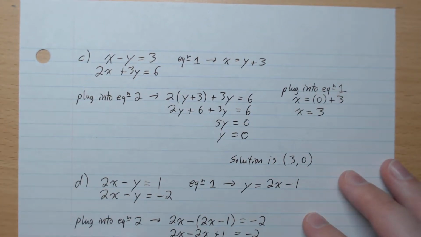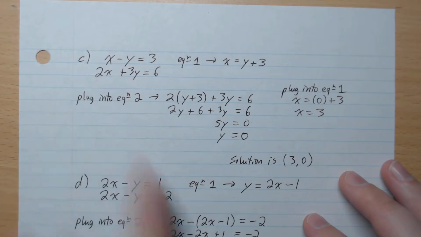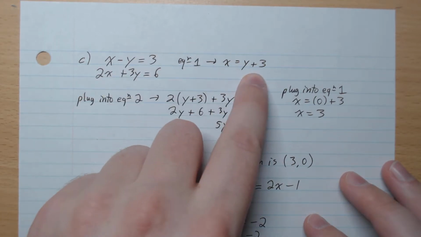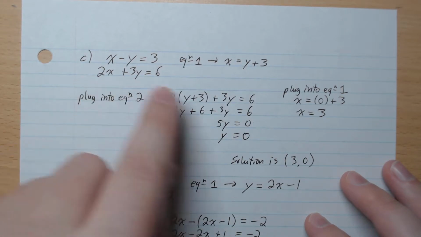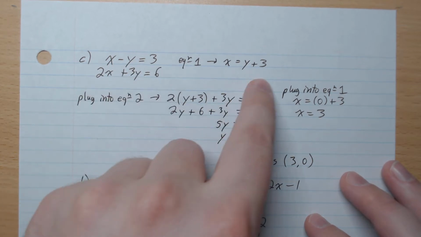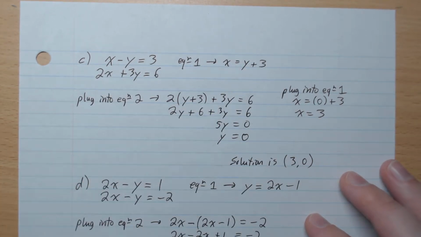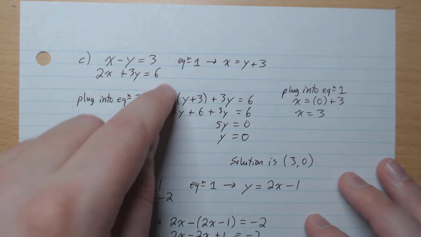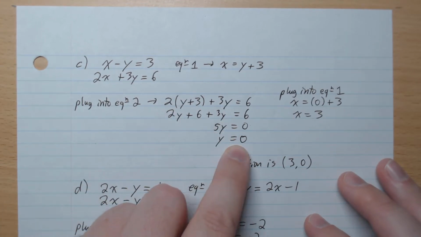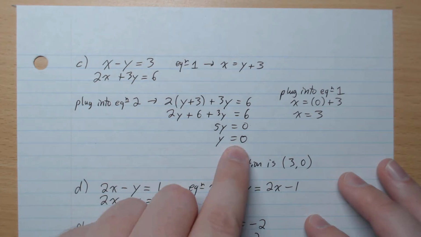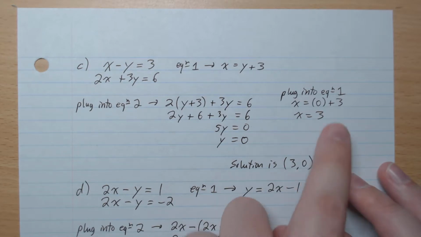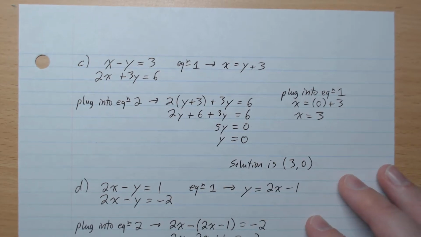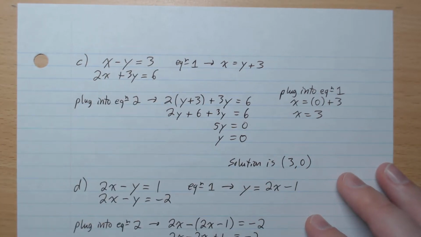Okay, C. Here we notice that it's easier to isolate x from equation 1, so that's what we're going to do. x equals y plus 3. And then we're plugging this x into our second equation, so it's 2 times this now. Instead of 2 times x, it's 2 times (y plus 3), like that. That's our substitution. Multiply, 2y plus 6, like that. Isolate for y, we get y equals 0. And now we're going to plug y equals 0 into our first equation. We get x equals 3. And so the solution to the system is (3, 0). And I'll leave it for you as homework or an exercise to check that this is a solution to the system from here on out.